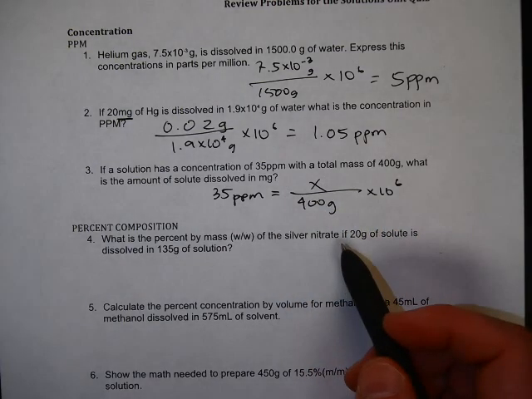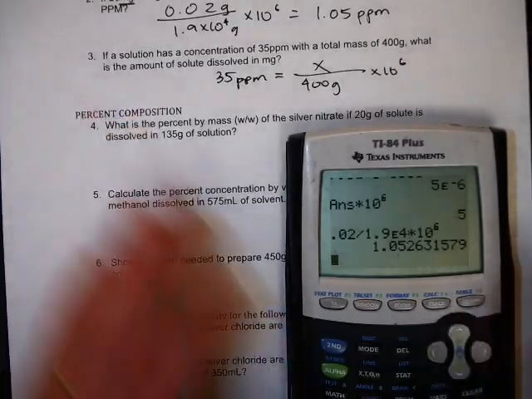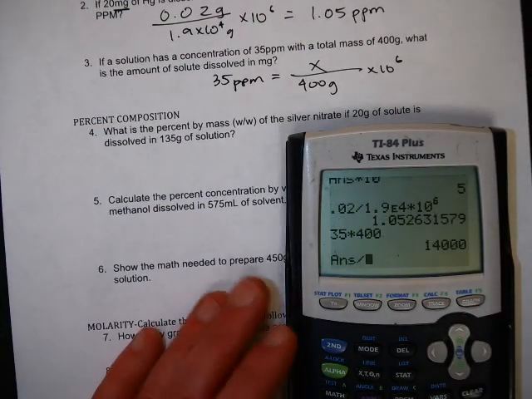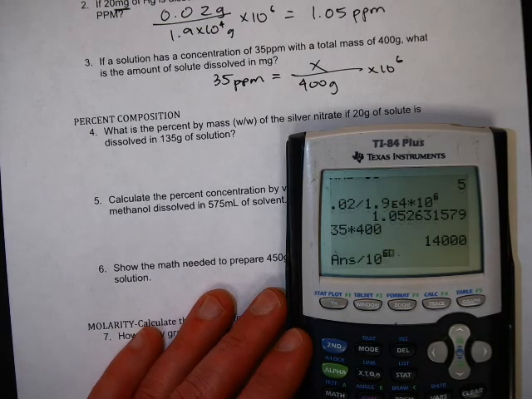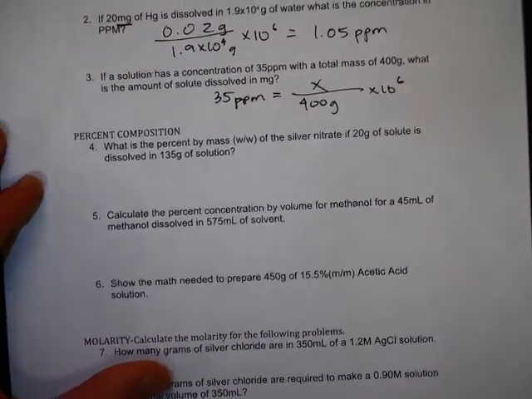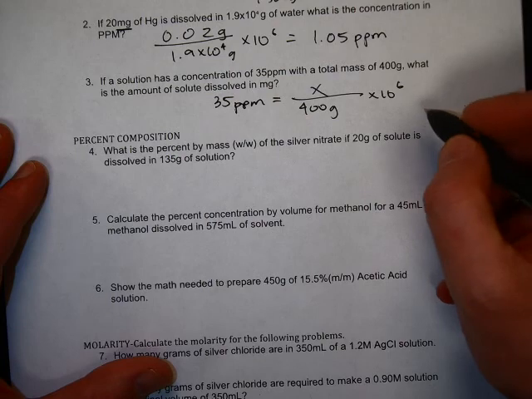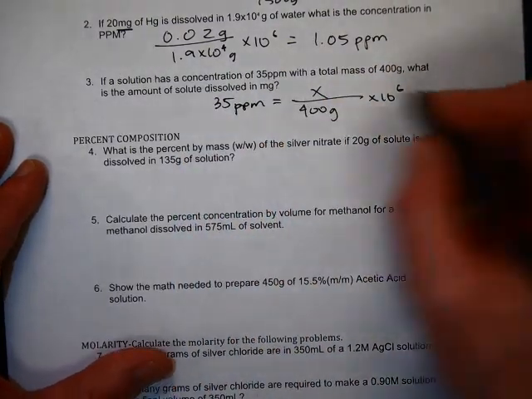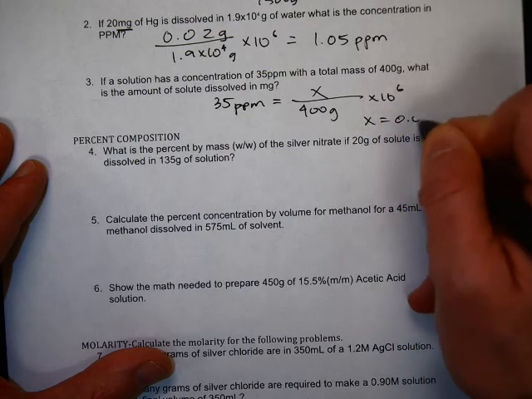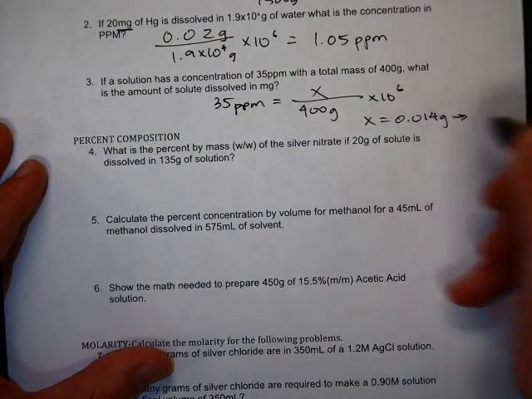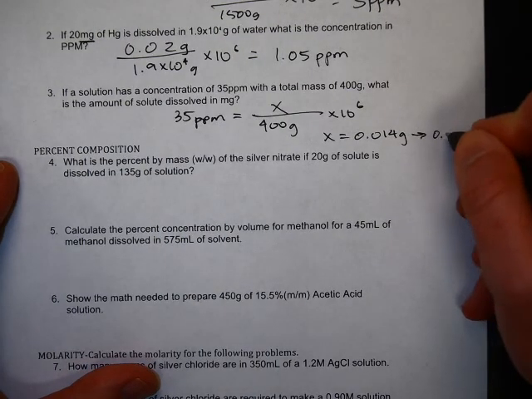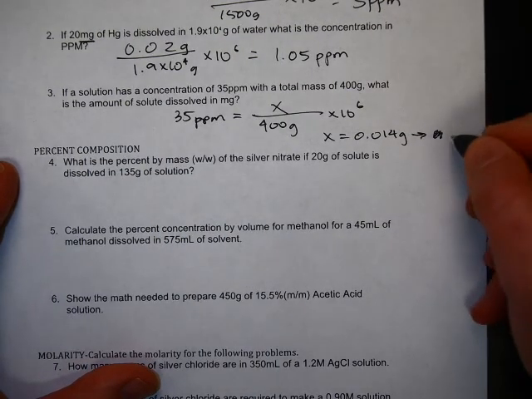To solve for this, you would multiply both sides by 400, and then divide by 10 to the sixth. So 0.014 grams. Want it to be milligrams though, so that'd be 14 milligrams. So X equals 0.014 grams, which is the same thing as 14 milligrams.